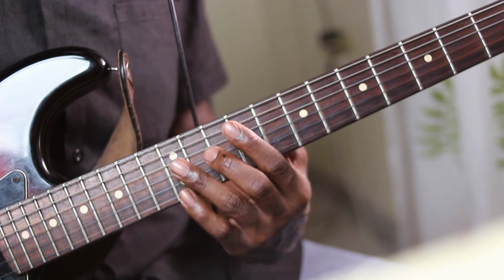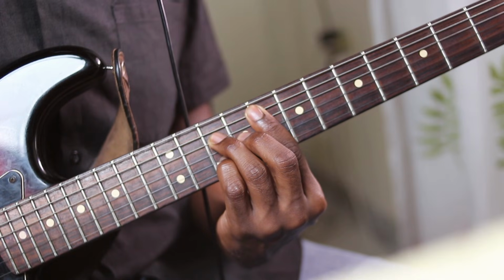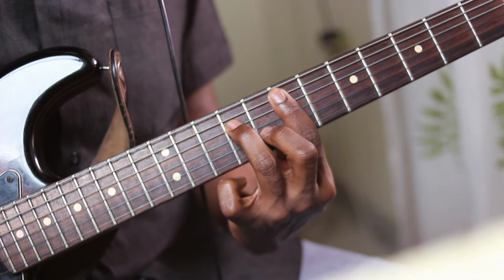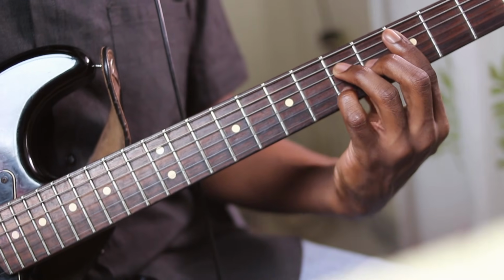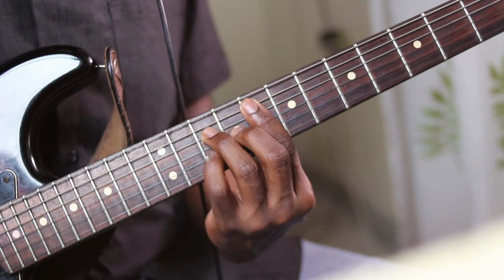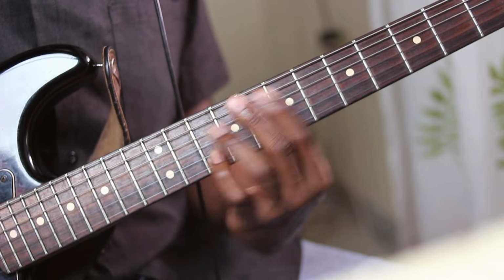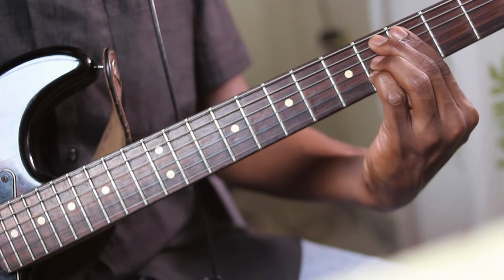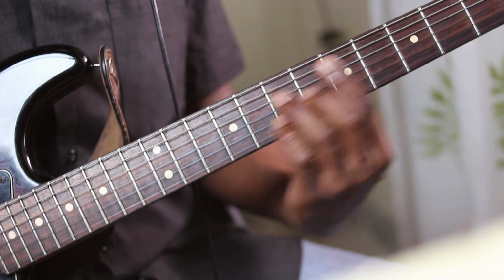So the first way we spoke about was secondary dominants, which is basically the 5 of the chord that you're going to. 5, then to the E, 5 of D, then to the D, 5 of C to the C. The second way was tritone substitution, which is 3 tones up from that secondary dominant. The third way we spoke about was leading tone diminished seventh.